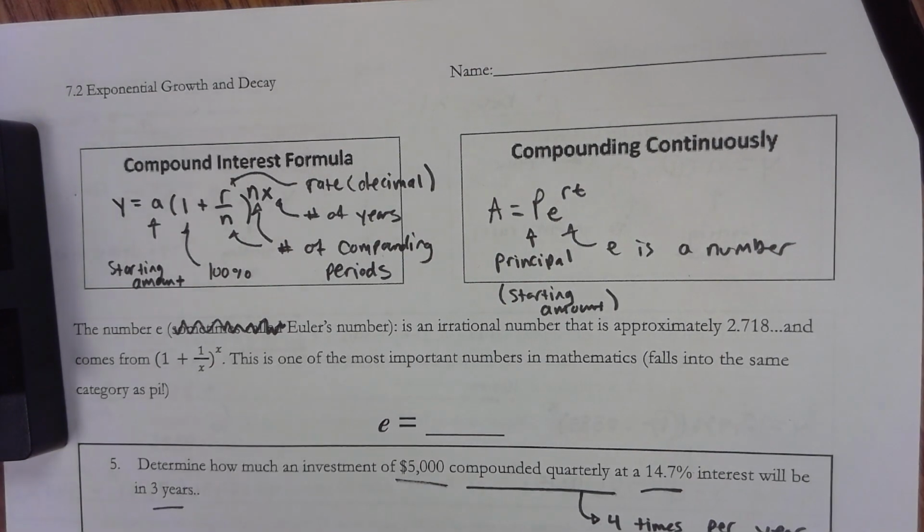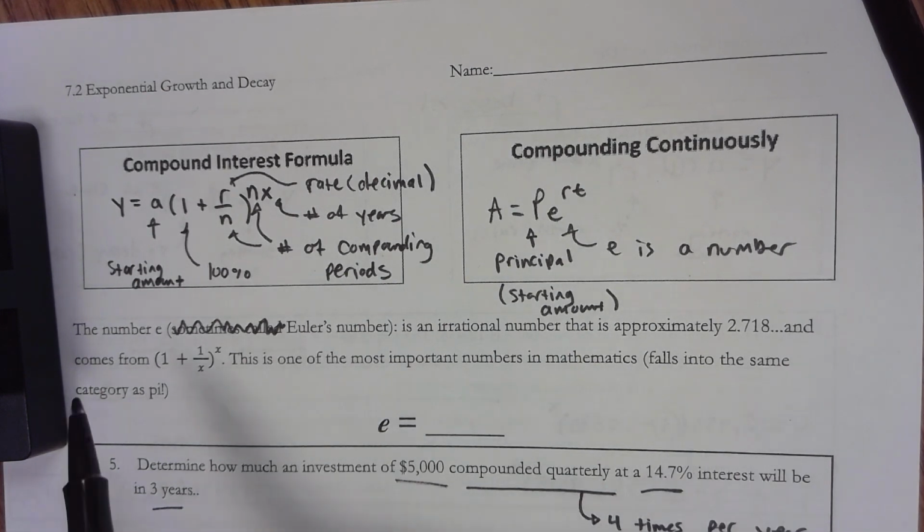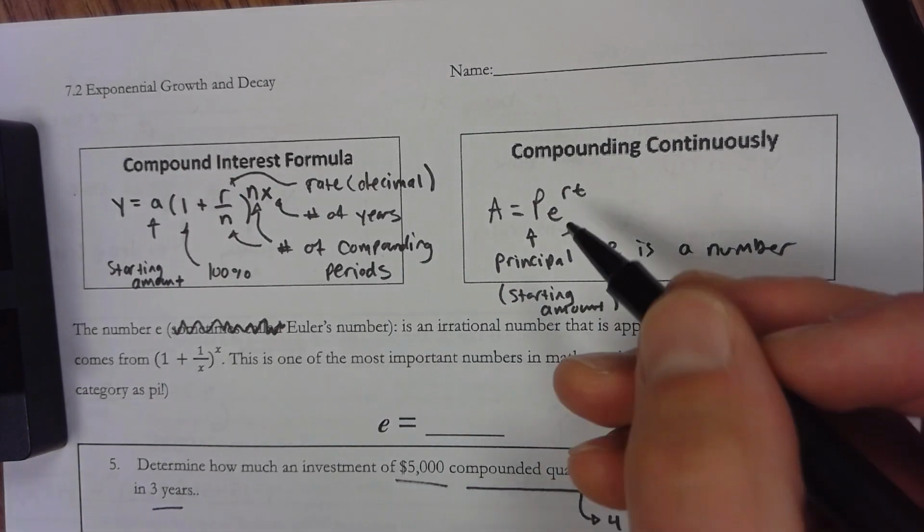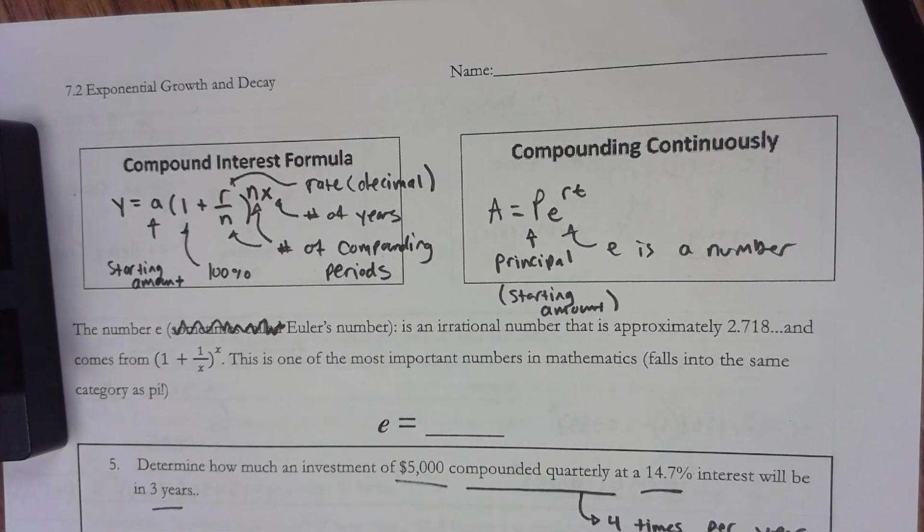This is one of the most important numbers in mathematics. It has applications all over the place, finance being one. And it falls in the same category as pi in that it's an irrational number, and we use a symbol to represent that value. So when we see E, it is not a variable. It is a specific number. Okay, and we're going to find that on the calculator.